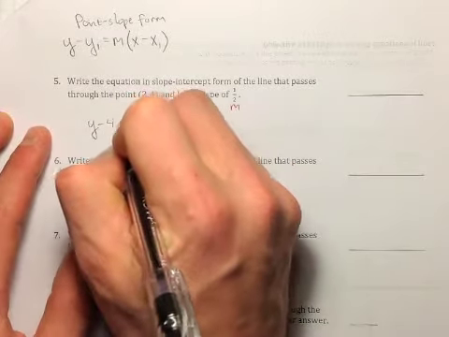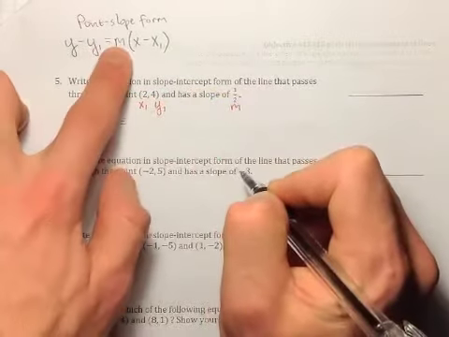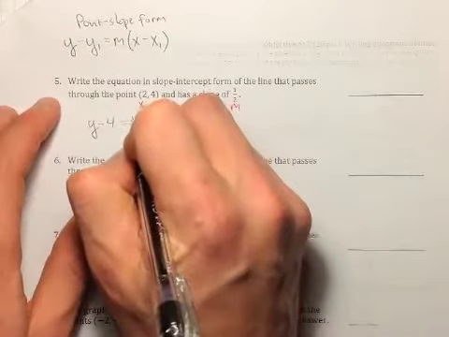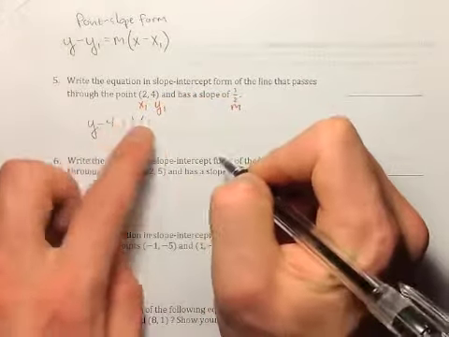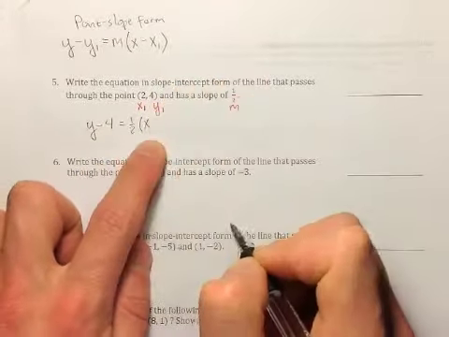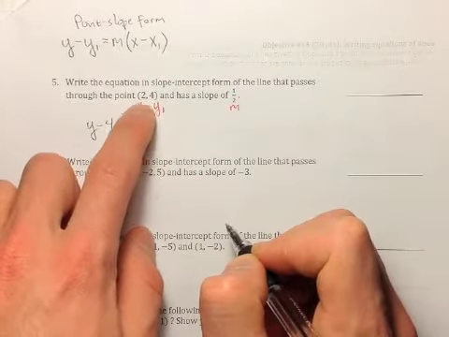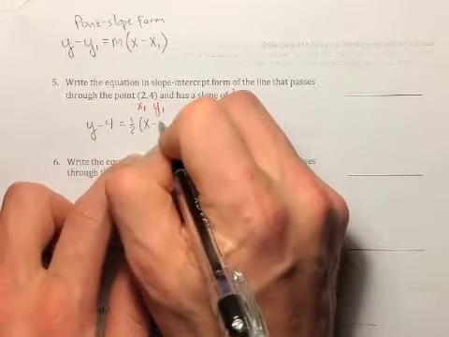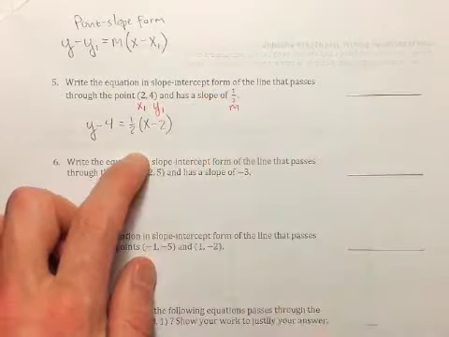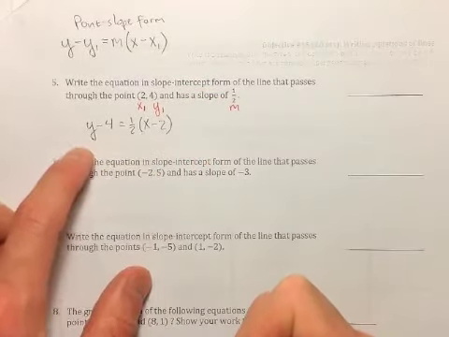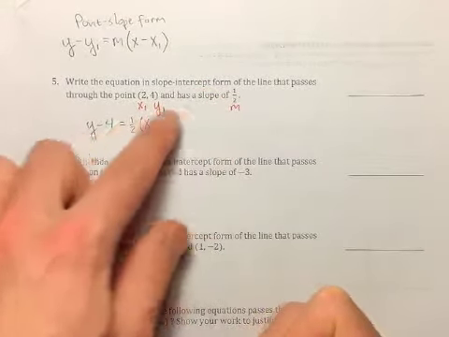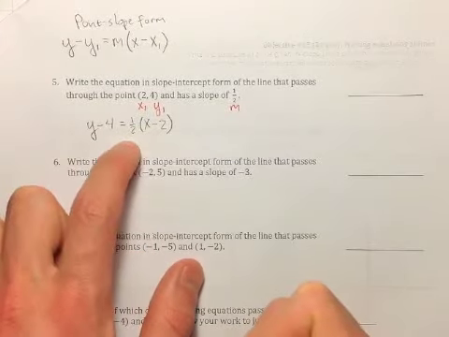So y minus 4 equals, the slope is 1/2, times, in parentheses, x stays the same, but we're going to replace x1 with 2. X minus 2. Okay? So there we go. We have successfully plugged all of the information we know into point-slope form.